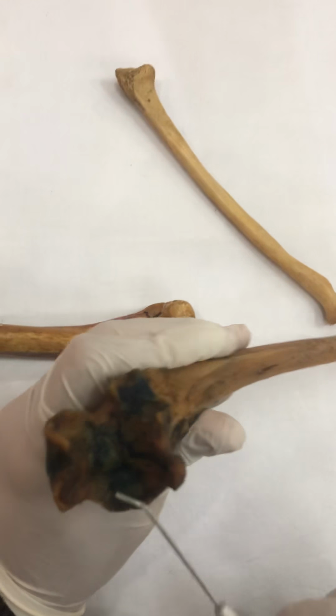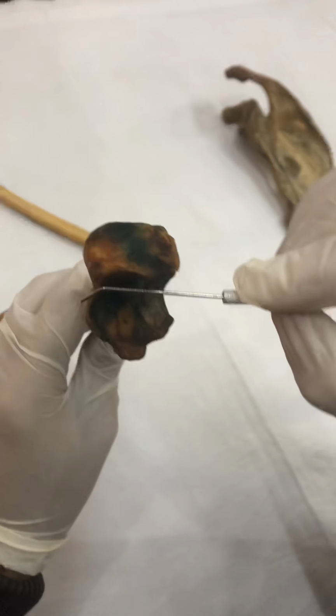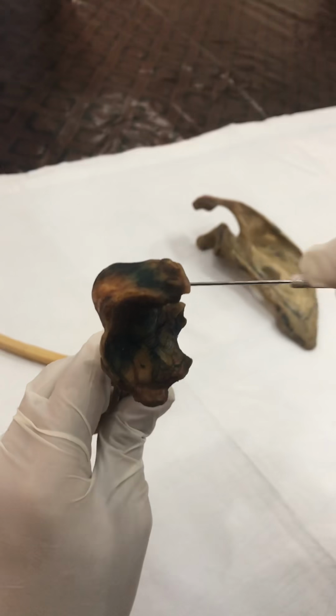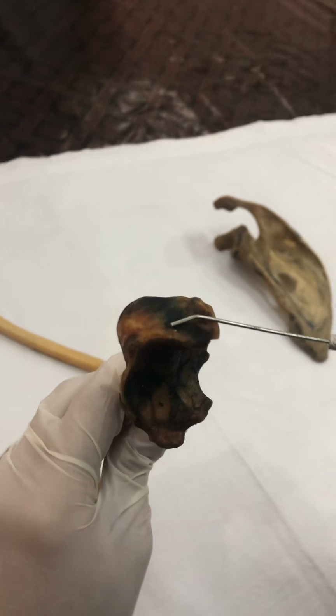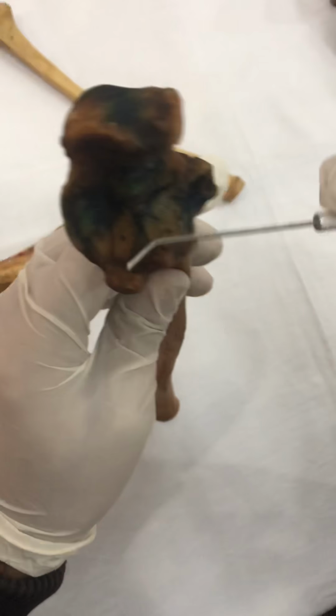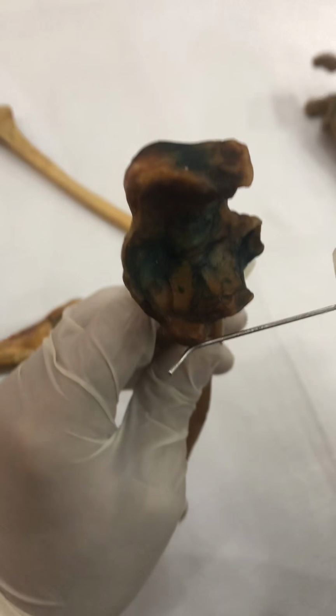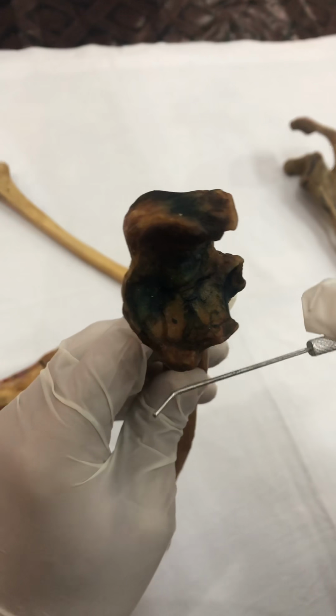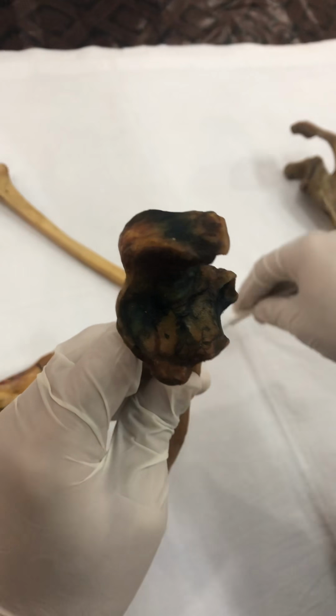And this trochlear notch has two important parts. This particular portion here is called the olecranon process, and here this process is called the coronoid process.